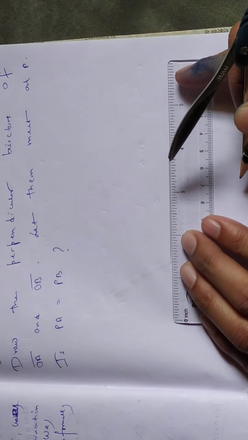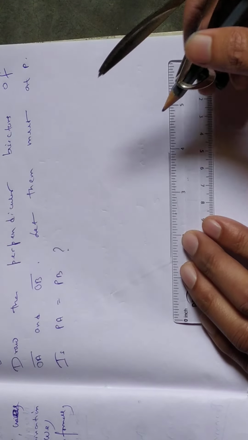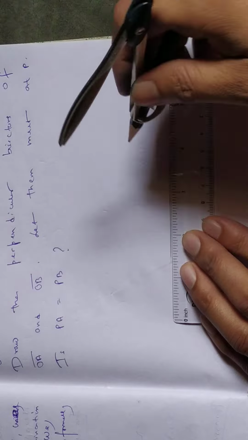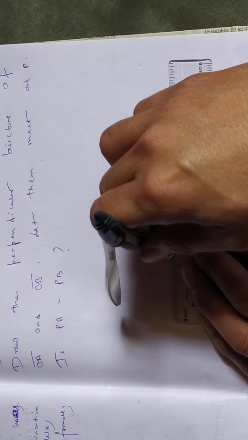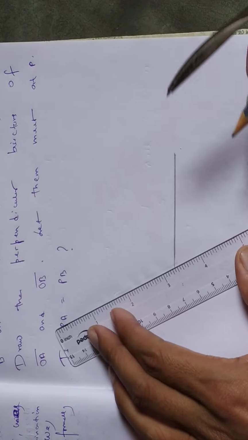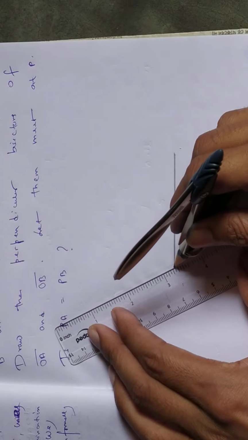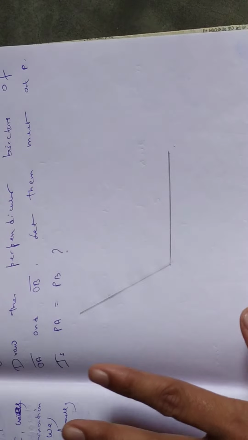With the help of your protractor also you can draw any angle, but here simply we are drawing with a scale. So this one becomes any angle.